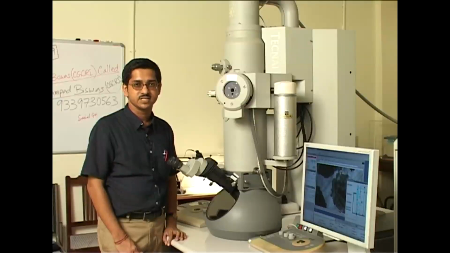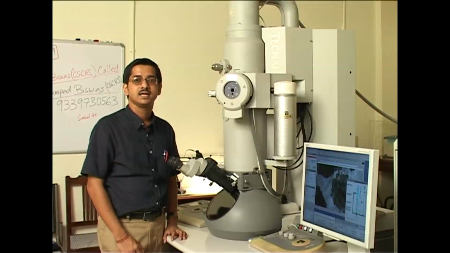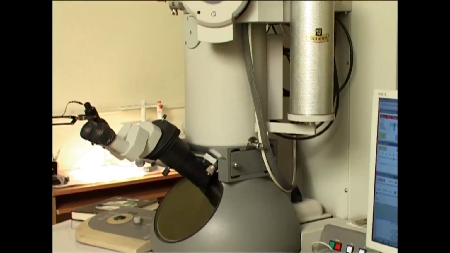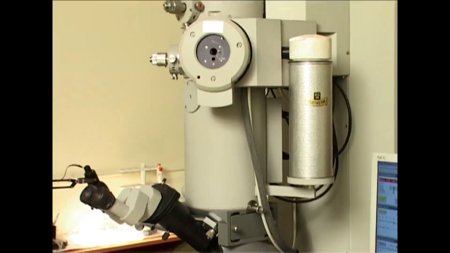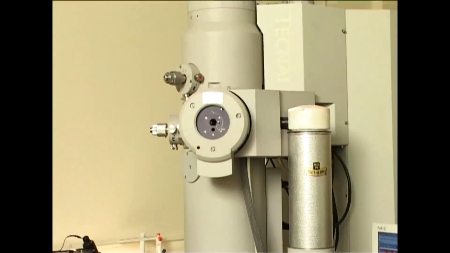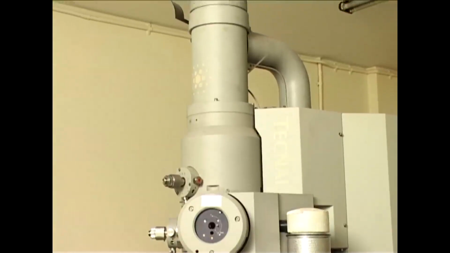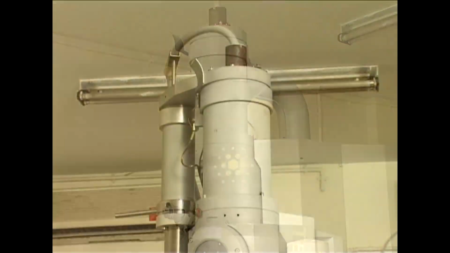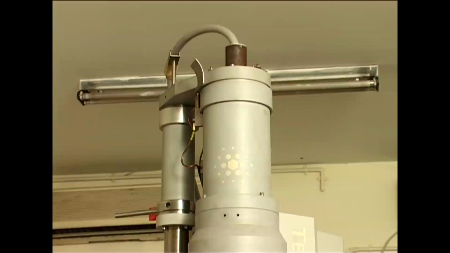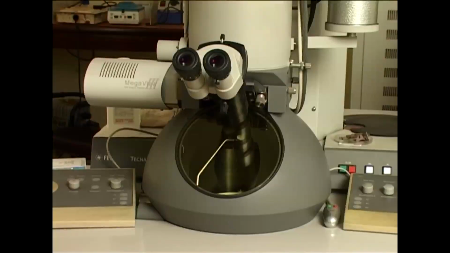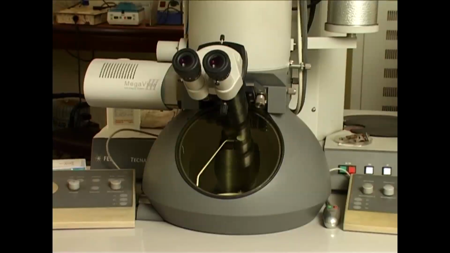Now we are at the TEM facility. What you are looking at is the transmission electron microscope, the FEI Tecnai G2 BioTwin. The most important component here is the electron gun placed at the top, and this is 120 kV. The electrons pass through the condenser lenses, and then you can put your sample in between, and then there are the objective lenses, and it gets focused on the screen which you can observe manually.